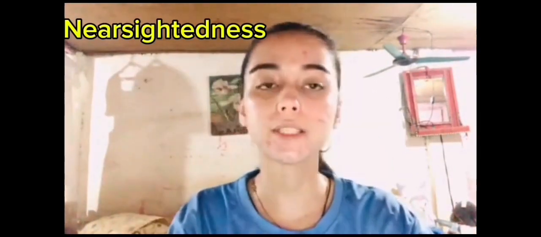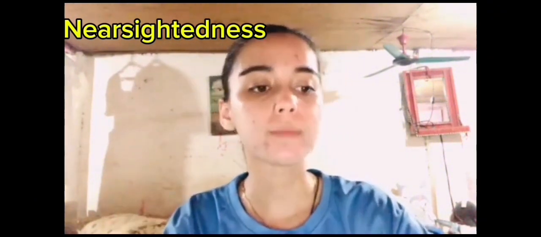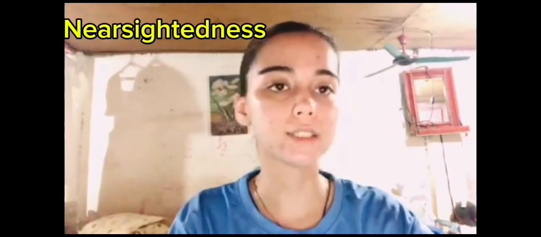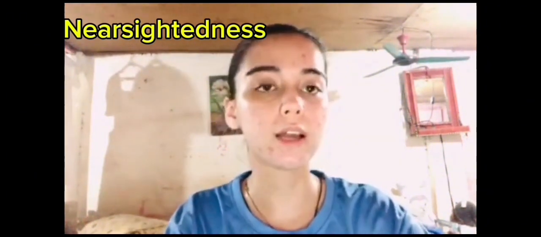Nearsightedness or myopia is a common refractive error where distant objects appear blurry, while close objects can be seen clearly. This condition occurs when the eyeball is too long or the cornea is too curved, causing light rays to focus in front of the retina instead of directly on it. As a result, images from distant objects are not sharply focused on the retina, leading to blurred vision.